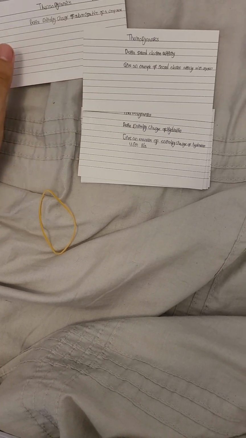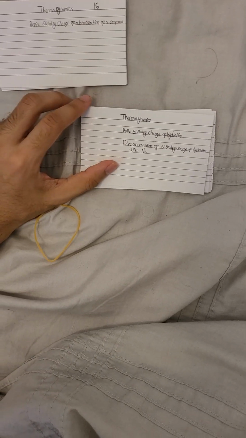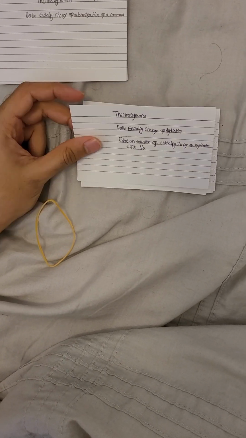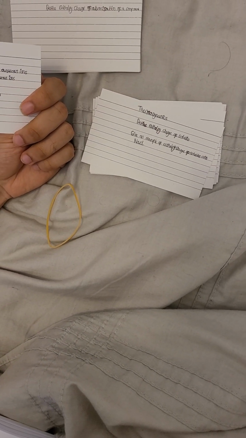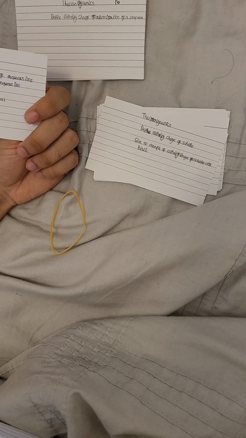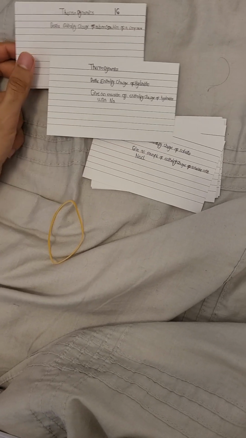Perfect. Enthalpy change of hydration: the enthalpy change when 1 mole of aqueous ions is formed from 1 mole of gaseous ions. So for example, Na plus gaseous goes to Na plus aqueous.